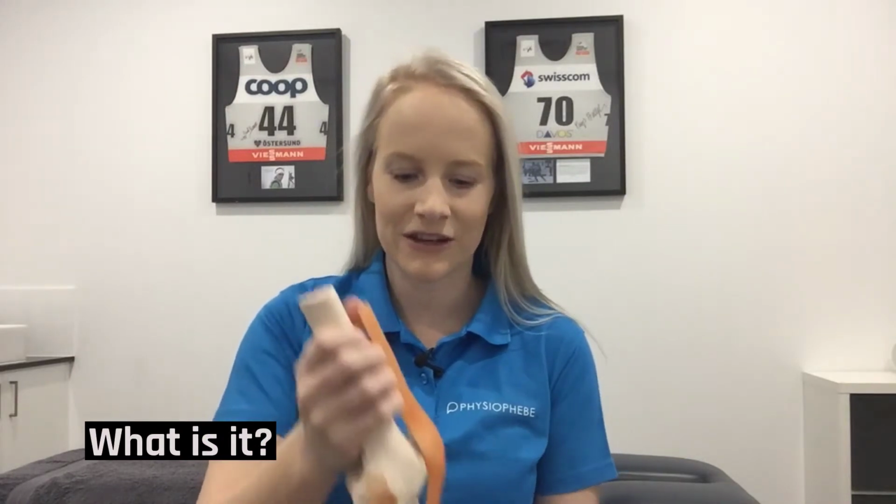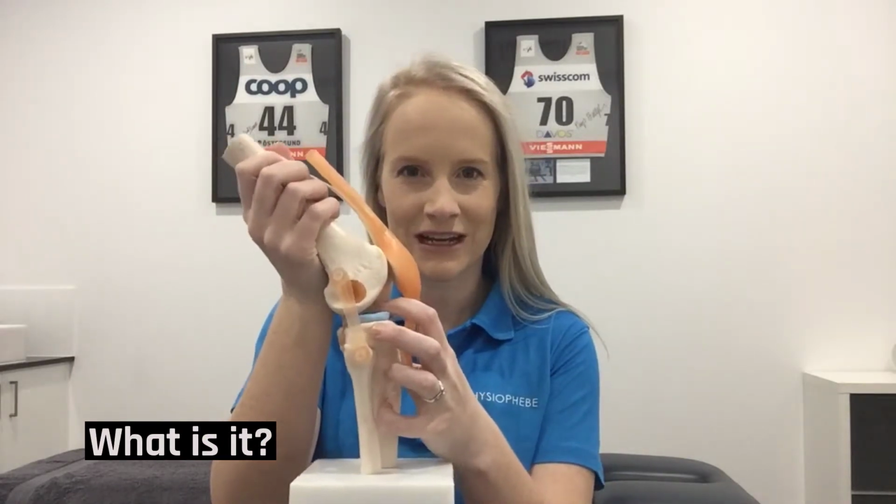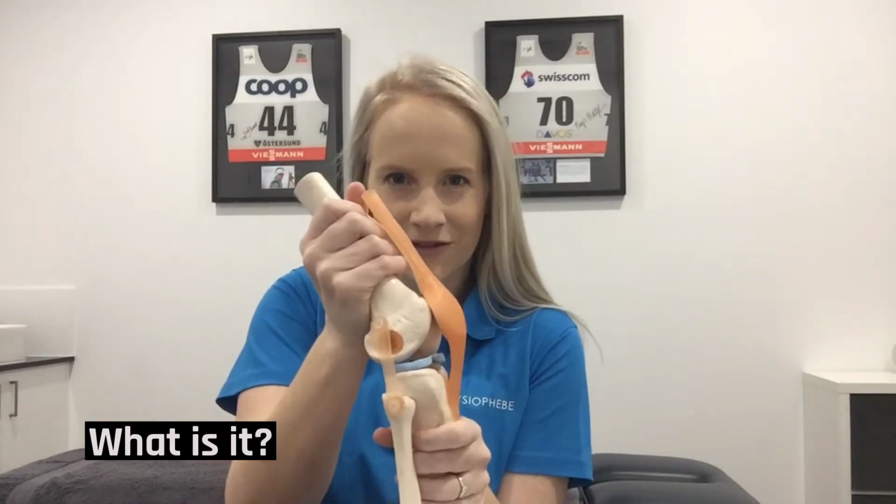The ACL refers to the Anterior Cruciate Ligament, so it's one of the ligaments deep in your knee joint that's main role is to prevent anterior translation of the tibia on the femur. So basically the bottom of your leg sliding too far forward. And it also helps control these twisting movements.